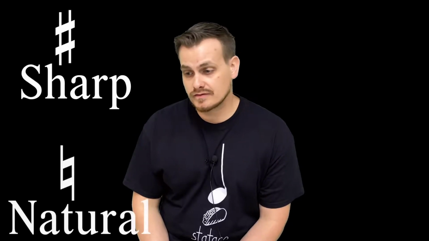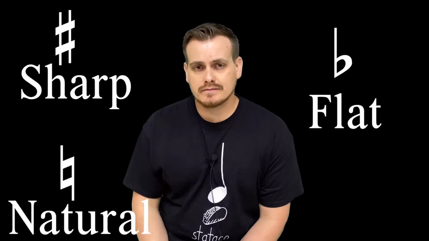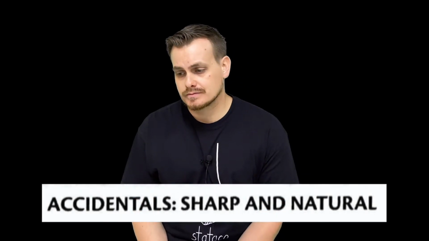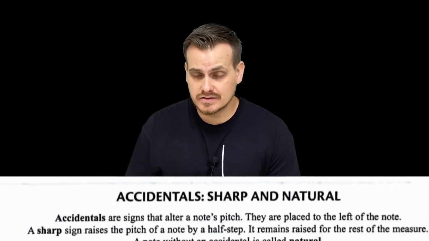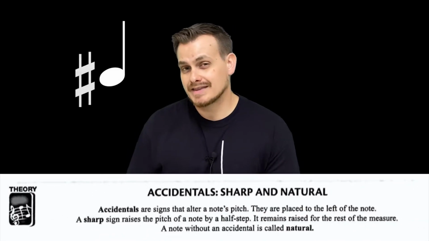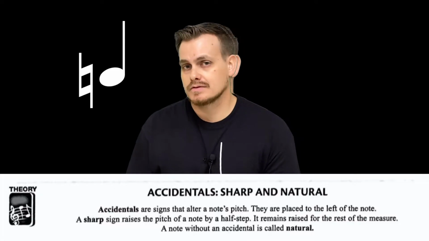Let's go ahead and look at a new fingering on page 6. We're going to talk about sharps and natural signs and flats and what that all means. Okay, so these are called accidentals. What is the definition of an accidental? Accidentals are signs that alter a note's pitch. They are placed on the left of the note head of the note.